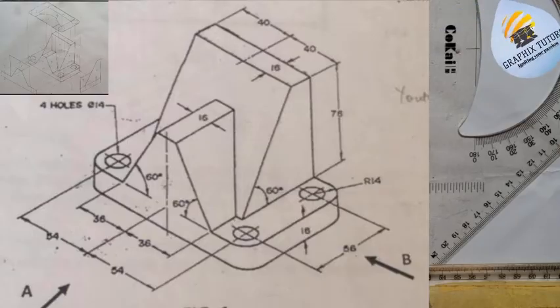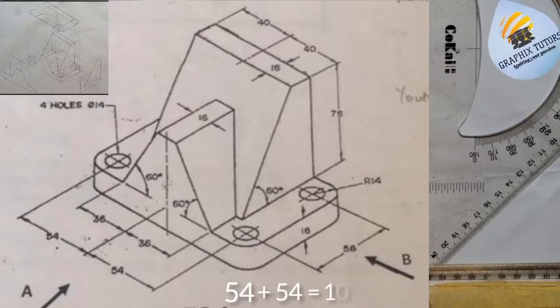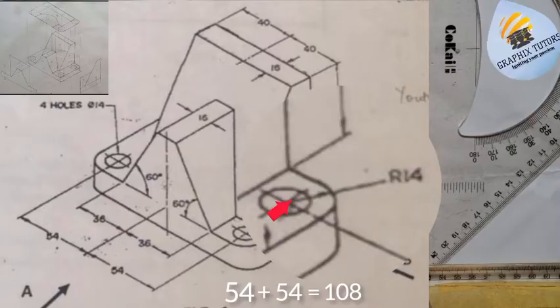We have 54 from the center here, you see my arrow, and we also have 54. And 54 plus 54 is going to give us 108. Now, if you look closely here, we are given a radius from the center of the circle to the end here.